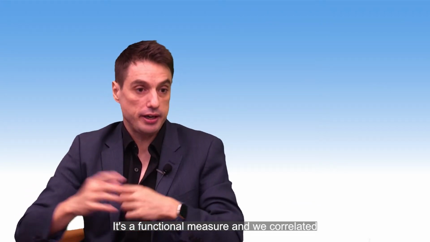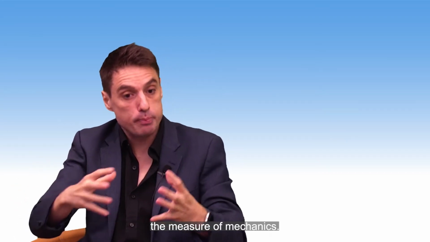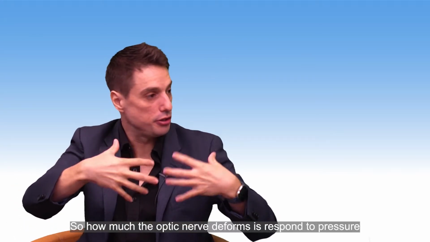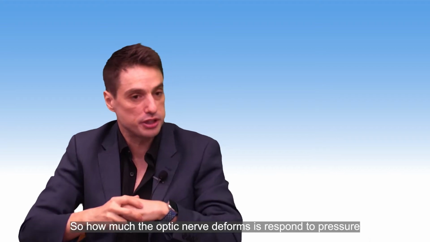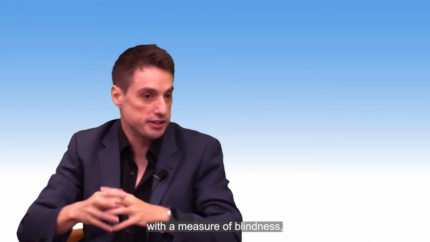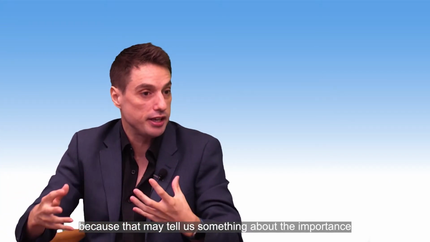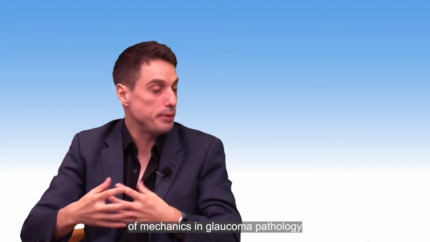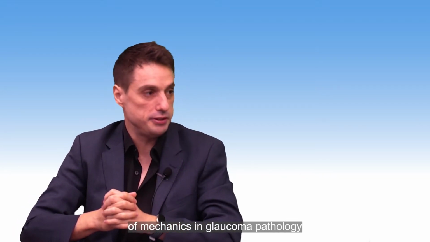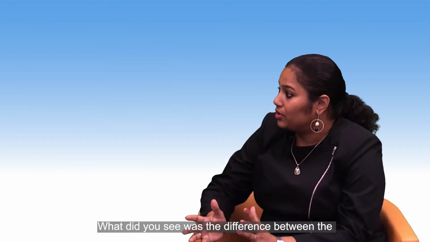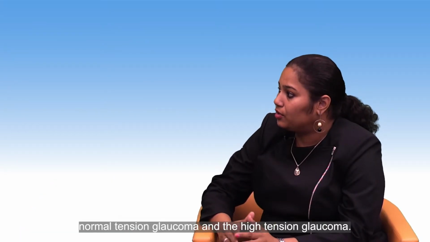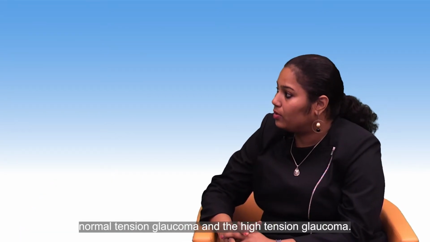We correlated the measure of mechanics, how much the optic nerve head deforms in response to pressure, with a measure of blindness, because that may tell us something about the importance of mechanics in glaucoma pathophysiology. What did you see was the difference between the normal tension glaucoma and the high tension glaucoma subjects?